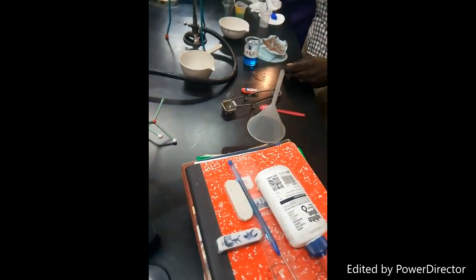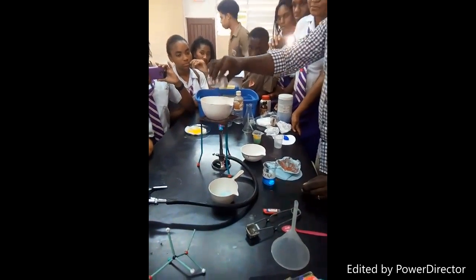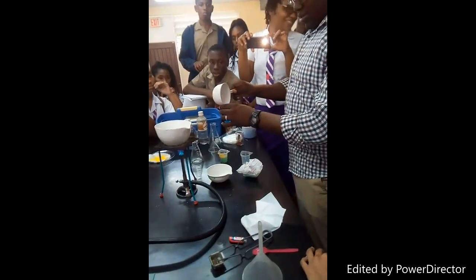Of course, we can still use it. Now we're going to see if we can get the potassium nitrate. Okay. It's just boiling. That's all. Just boiling.